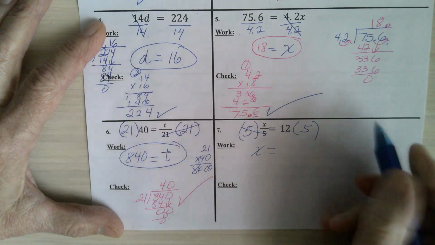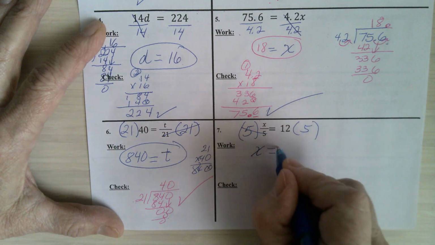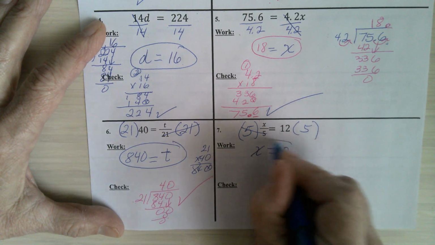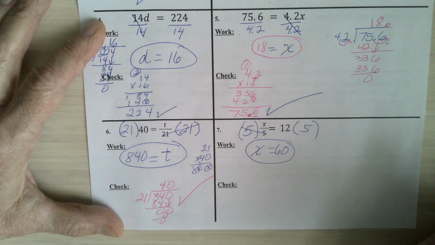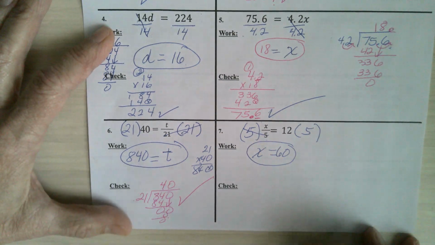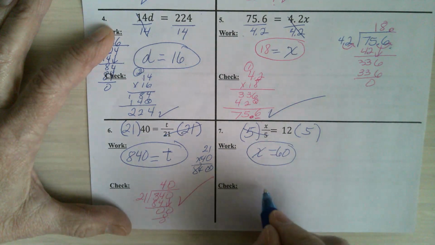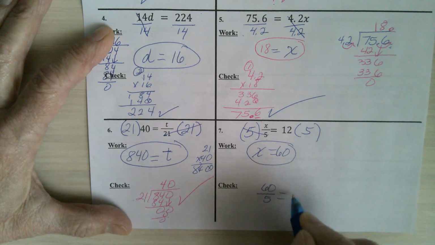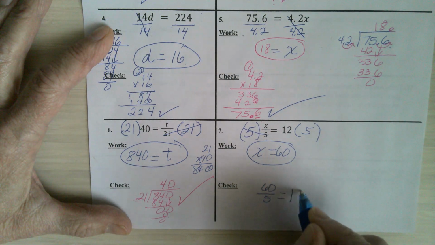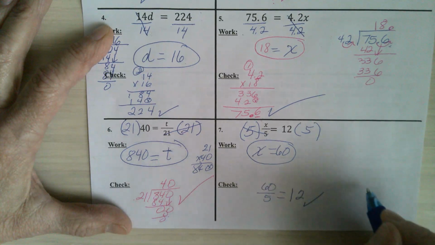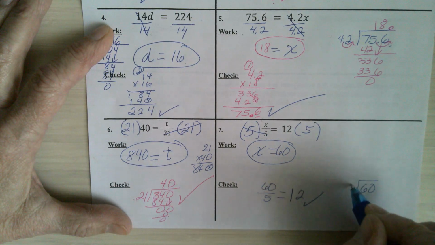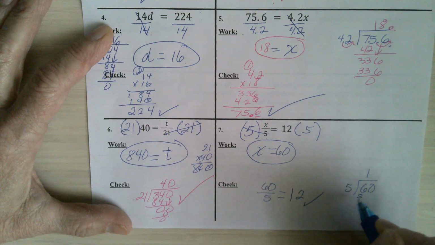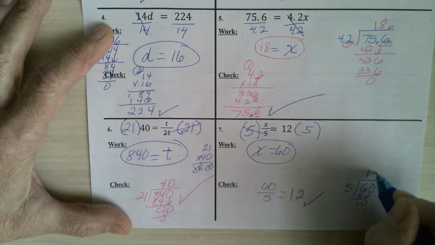You'll have x equals 5 times 12, I know is 60. Circle it. Now let's do the check step. Replace x with 60. 60 divided by 5, it is 12. And just to show you, 60 divided by 5 does equal 12.